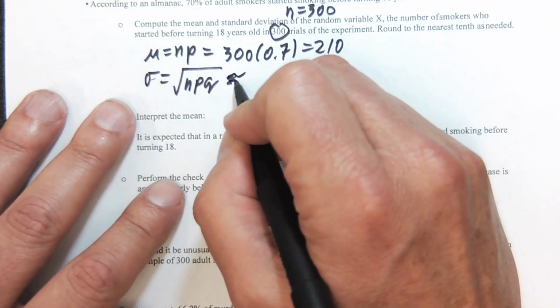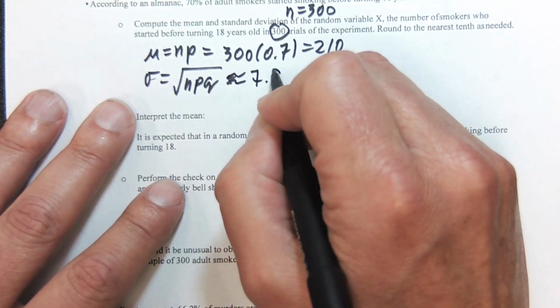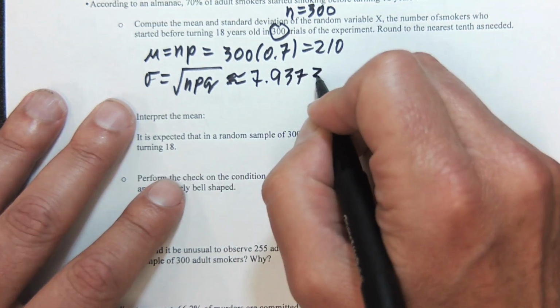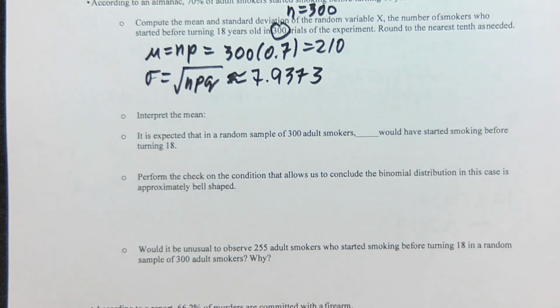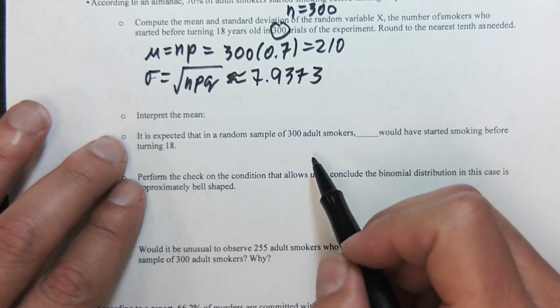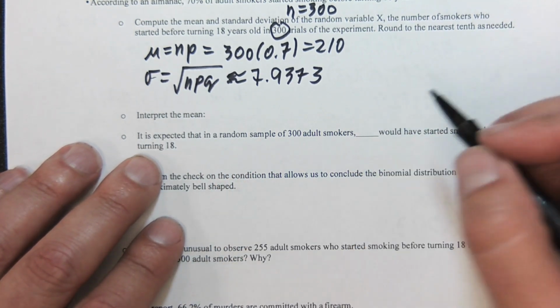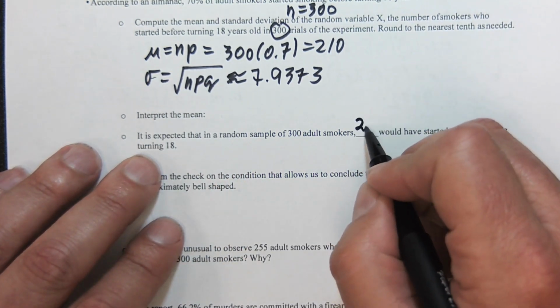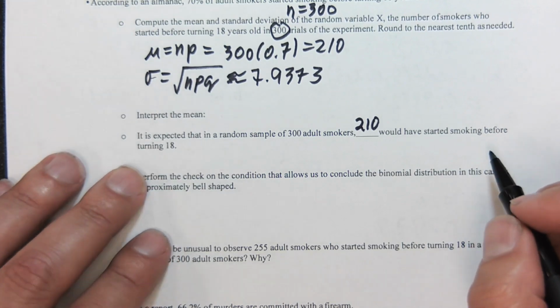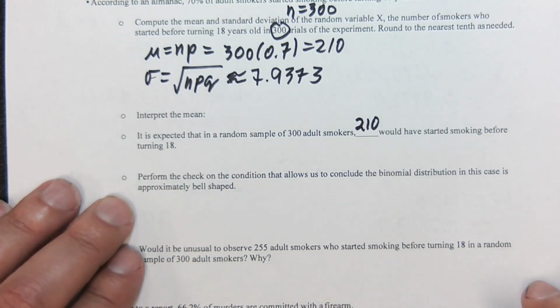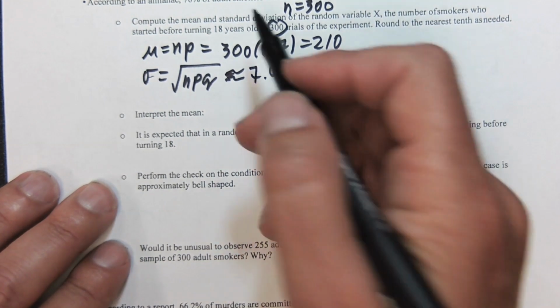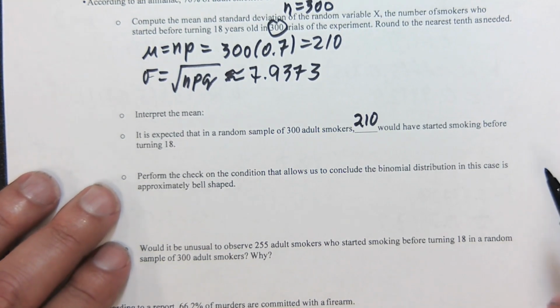This is about 7.9373. So we're going to interpret the mean. The mean means it is expected in a random sample of 300 adult smokers that 210 of these smokers would have started smoking before they turned 18. Seems reasonable. If 70% is the number, that seems reasonable.